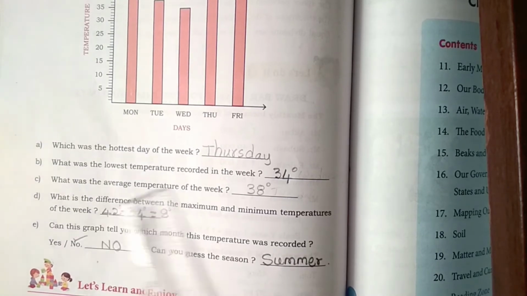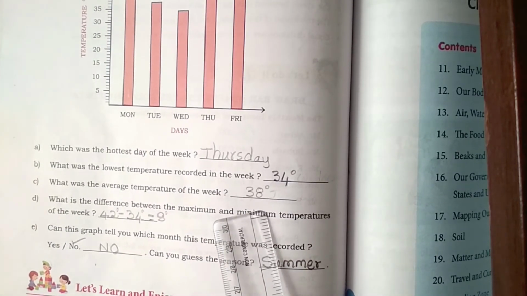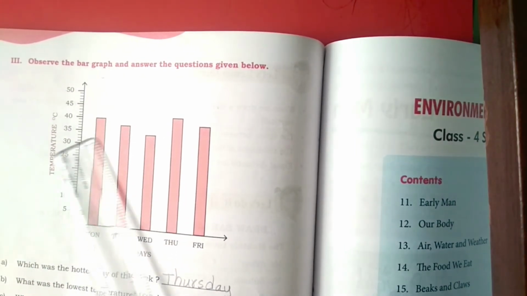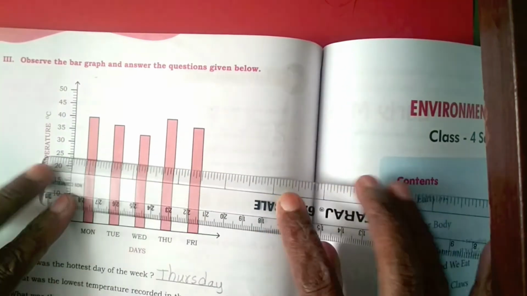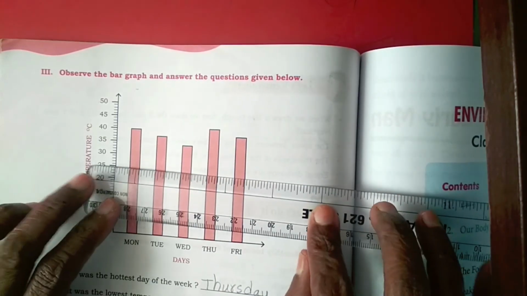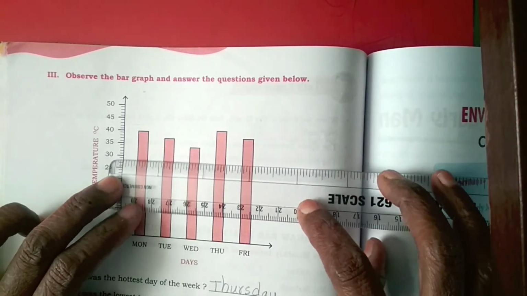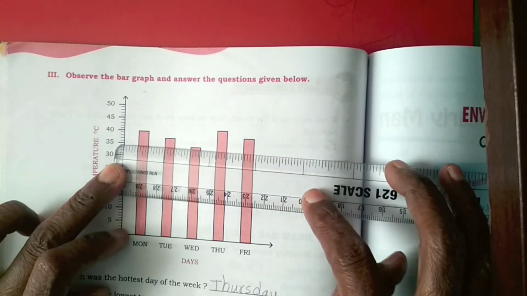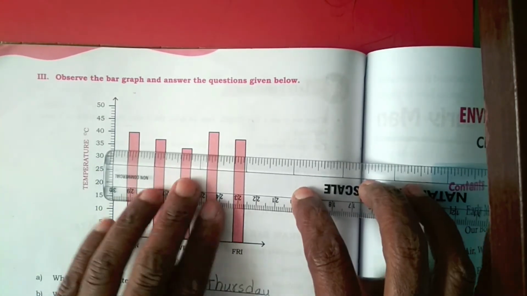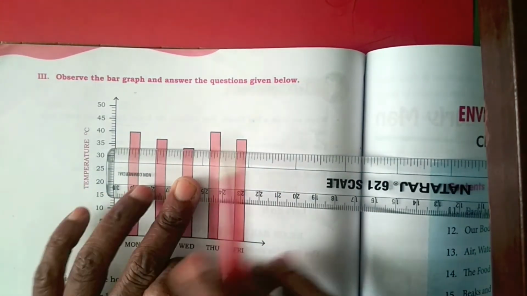What was the average temperature of the week? Now we saw here 34 degrees and here it is like 40 degrees also, 42 degrees is there. See here the average between all these weekday bars. Now check.